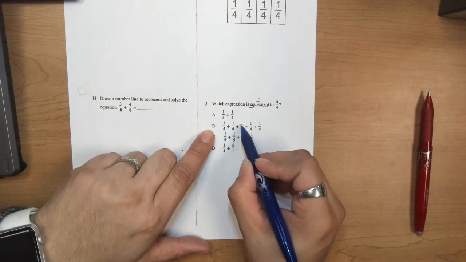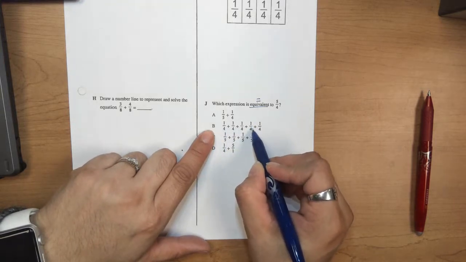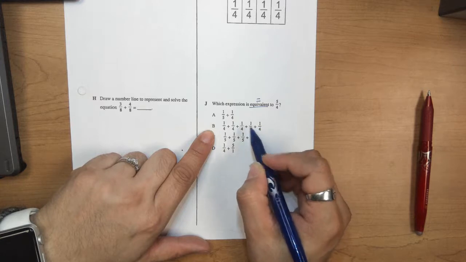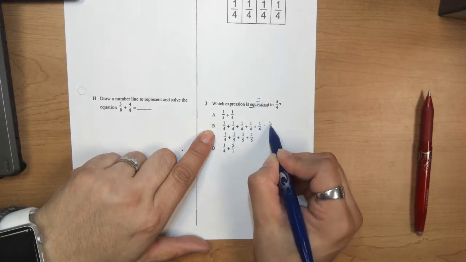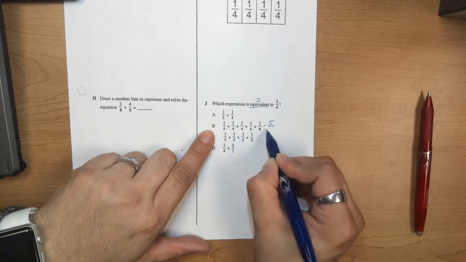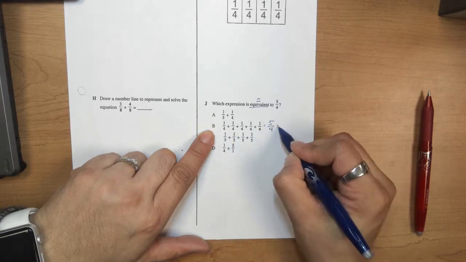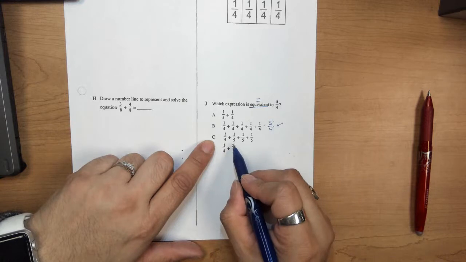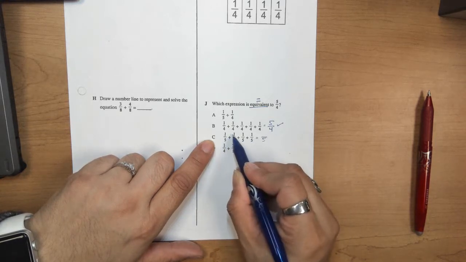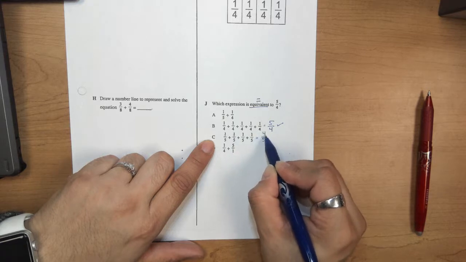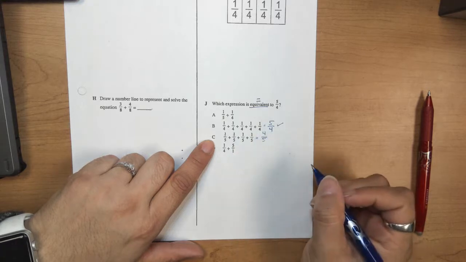1/4 plus 1/4 plus 1/4 plus 1/4 plus 1/4 would equal 1, 2, 3, 4, 5. And our denominator has to what? Stay the same. Let's look at C. Our denominator stays the same. And we have 1, 2, 3, 4/5. Is that the same? No.